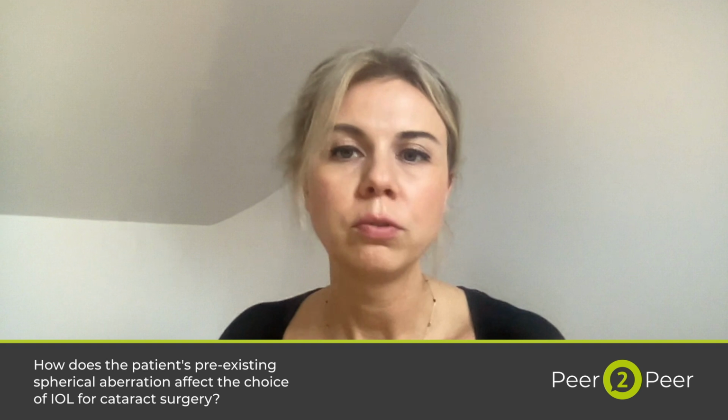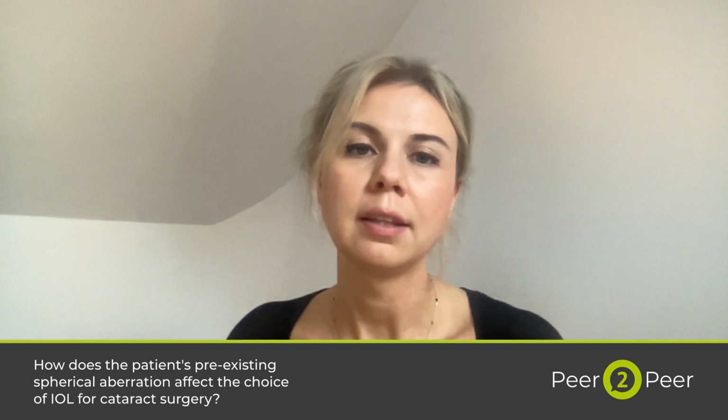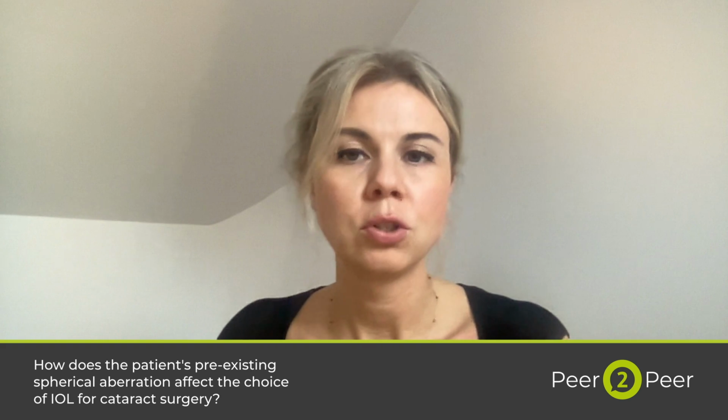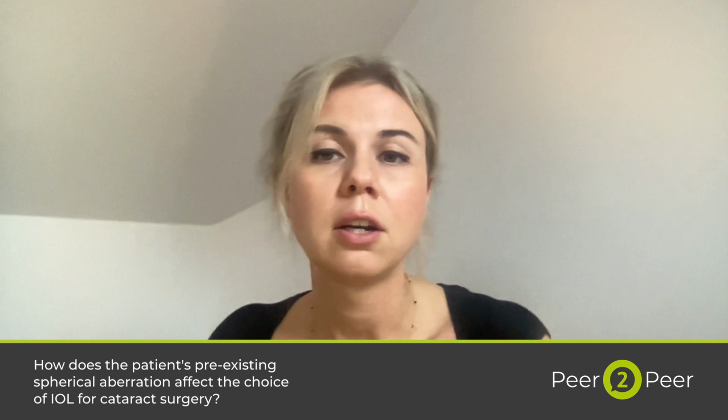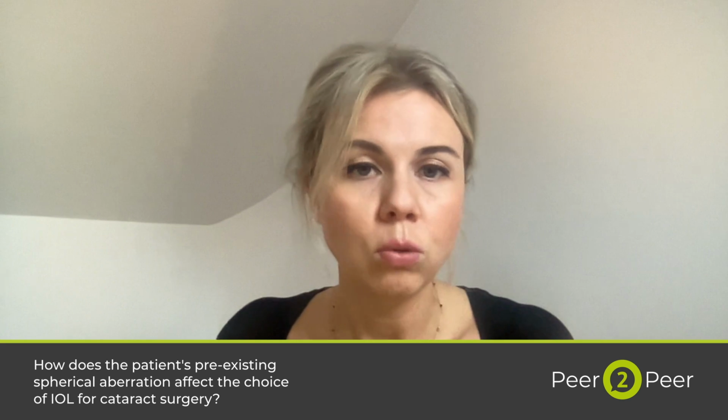When we have a patient with no history of refractive surgery and naturally positive spherical aberration of the cornea, I think the best option is to implant either an aspheric IOL with small positive spherical aberration like EMV, or an aberration neutral aspheric IOL, for example RayOne aspheric. After myopic LASIK, it depends on the amount of spherical aberration. If it is high, I would choose an aberration neutral IOL. If low, a small positive spherical aberration IOL to increase the depth of focus.